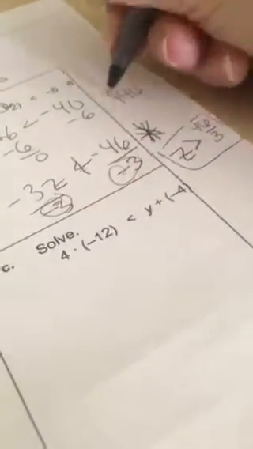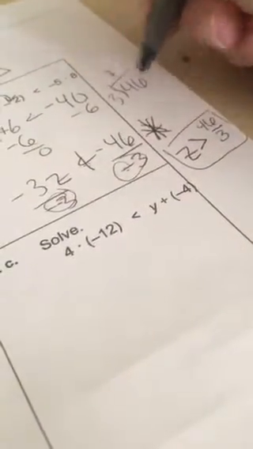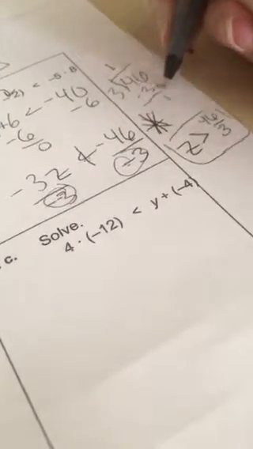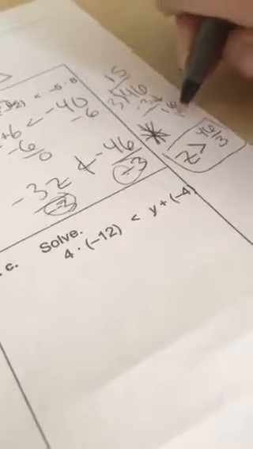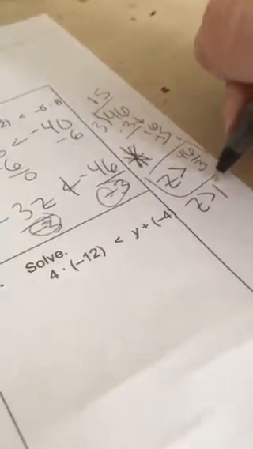And if you do simplify it, it would wind up being 15 and 1/3. So z is greater than 15 and 1/3.